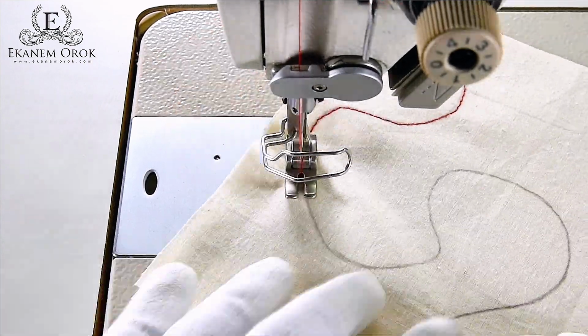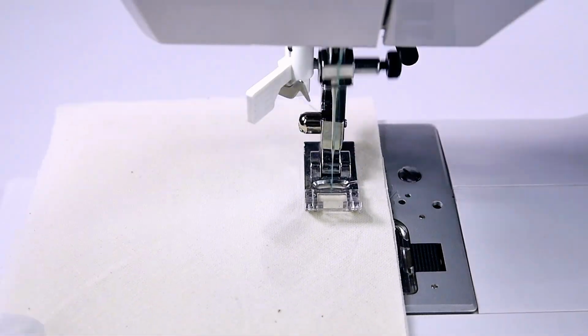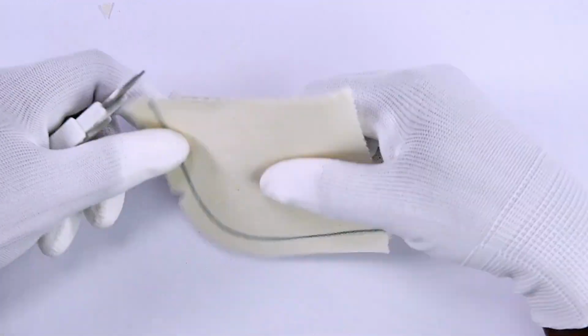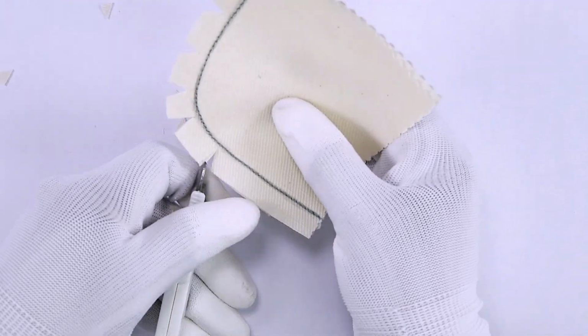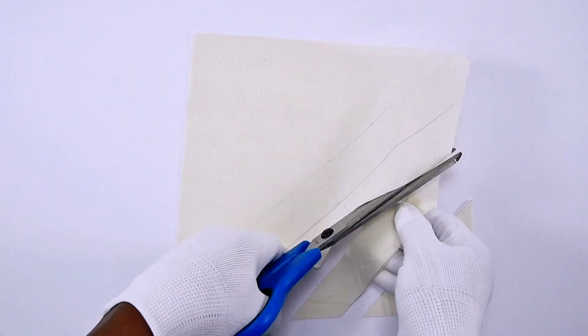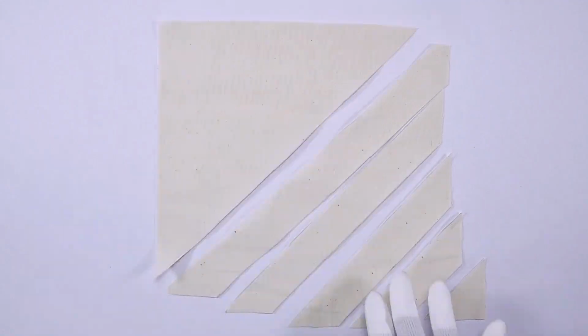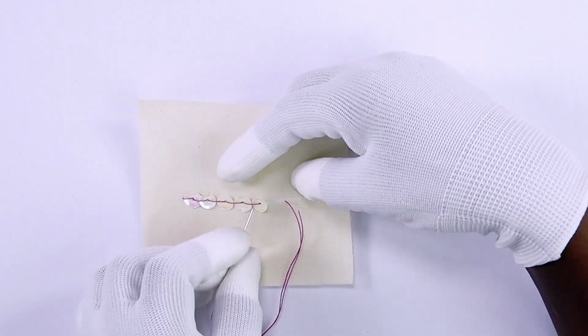In section 10, you'll learn the machine sewing techniques. In section 11, you'll learn about seams. In section 12, you'll learn how to sew curves and corners. In section 13, you'll learn how to work with a bias cut fabric. In section 14, you'll learn the basics of fabric decoration.